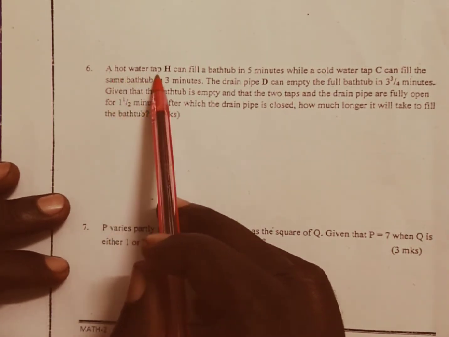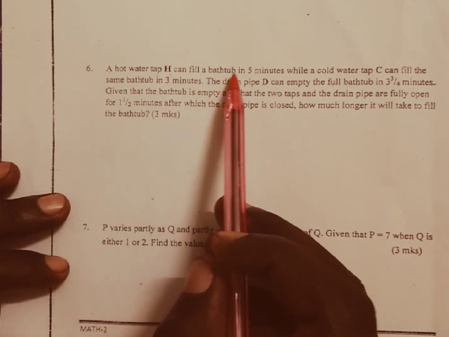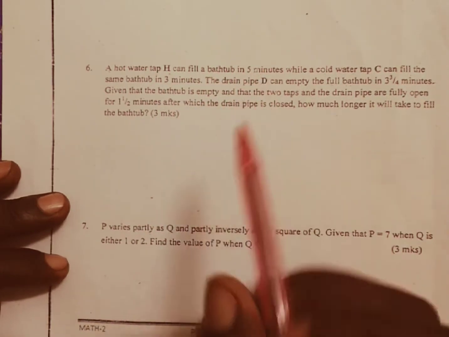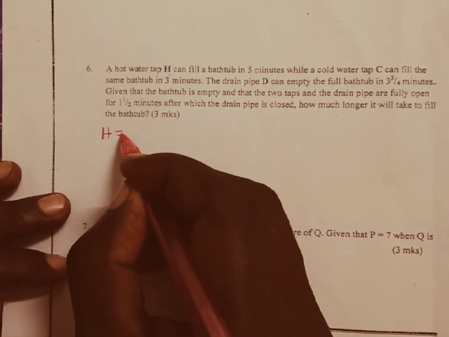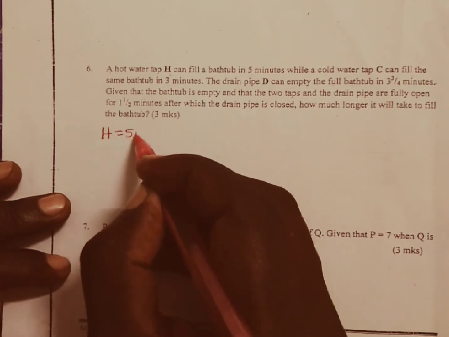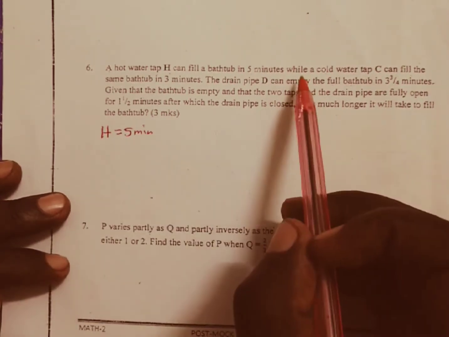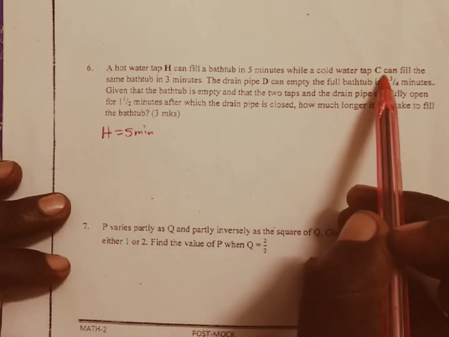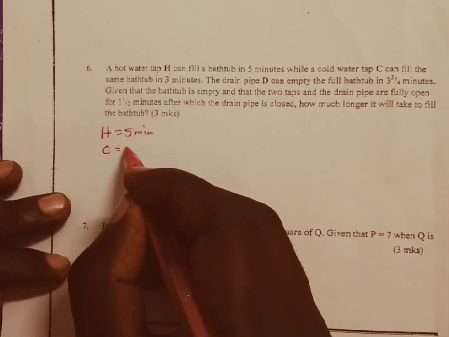A hot water tap H can fill the bathtub in 5 minutes. That is, we have H can fill the tub in 5 minutes, while a cold water tap C can do it in 3 minutes.